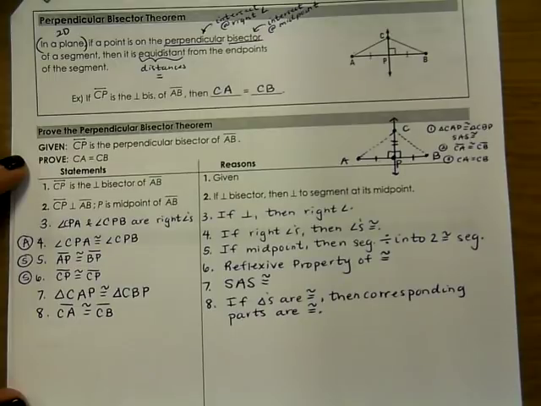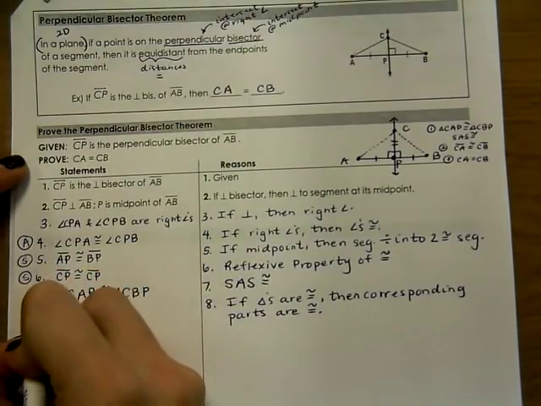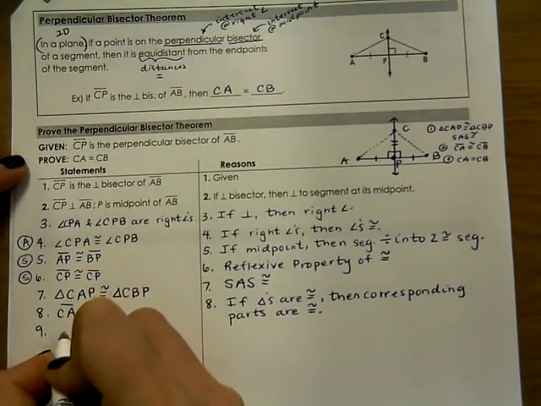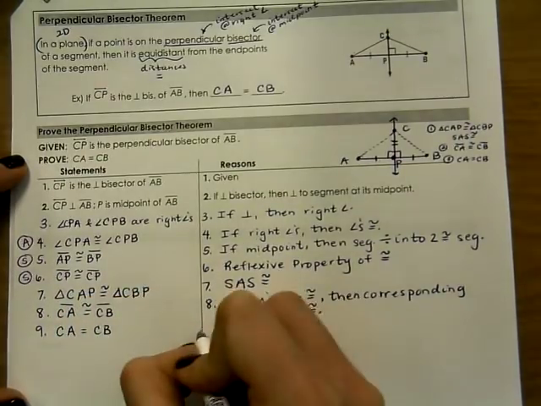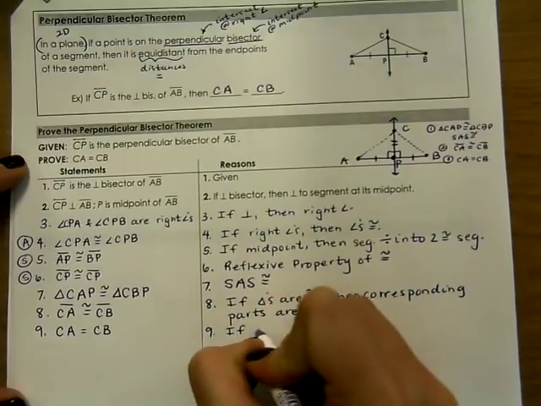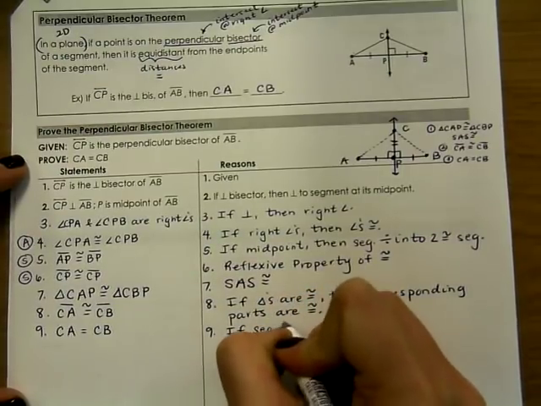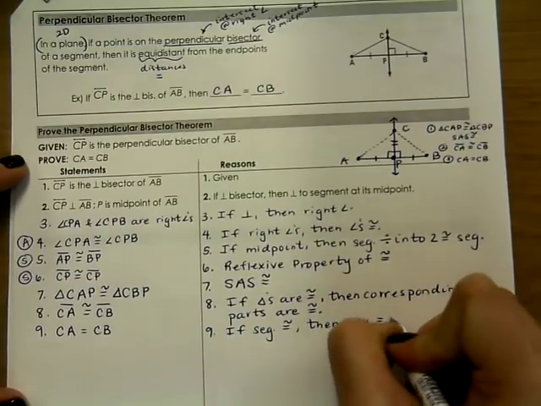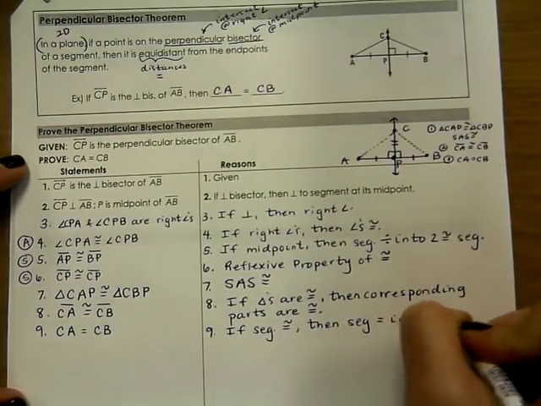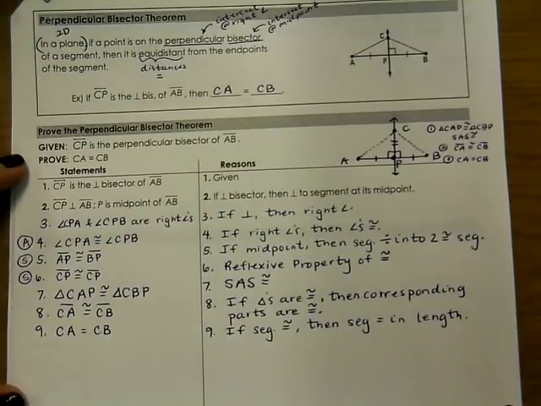Now, the theorem says that the point is equidistant from the endpoints, which means that I need equal distances, not congruent segments. And so our final step is that if segments are congruent, then the segments are equal in length. And we have now proven the theorem.